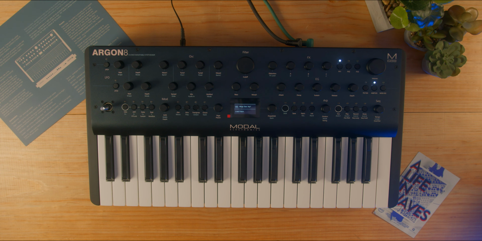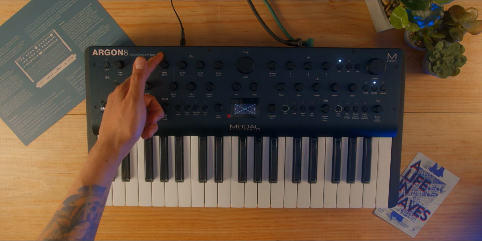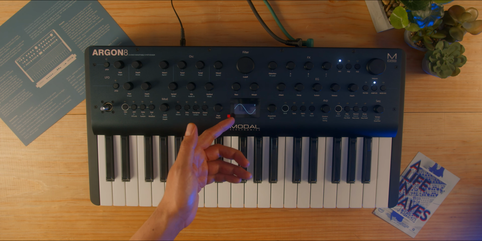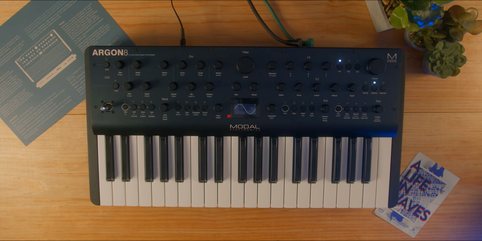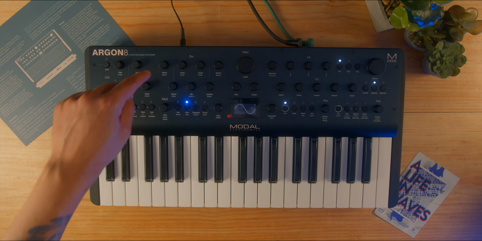To start a new patch, we have to hold down the init key. Now, on both wavetables, we will have sine waves. First, let's modify the wavetable 1. To do so, we have to hold the Shift key and change the bank with this knob.